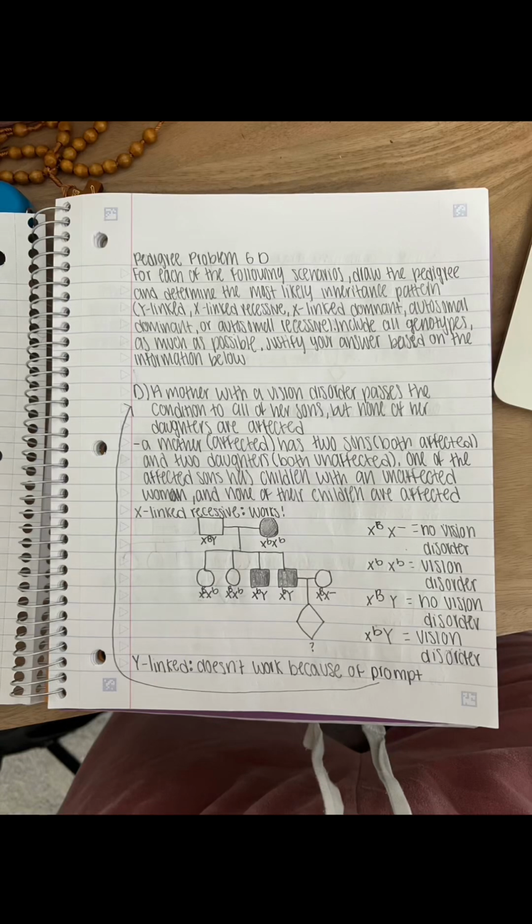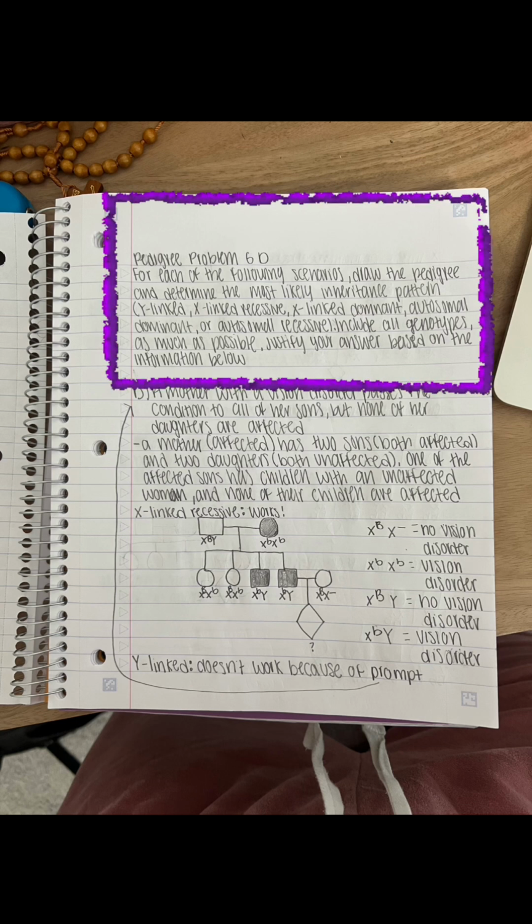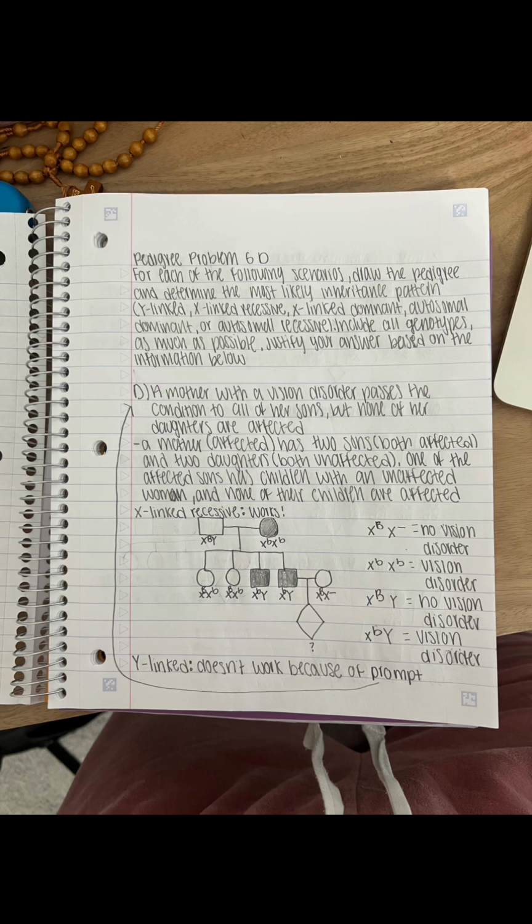Hello, I'm going to be explaining this pedigree problem, that's number 6, specifically part D. And so here's what it says. For each of the following scenarios, which the scenario over here is D, draw the pedigree and determine the most likely inheritance pattern. And it lists the following: Y-linked, X-linked recessive, X-linked dominant, autosomal dominant, and autosomal recessive. Include all genotypes as much as possible and justify your answer based on the information below.